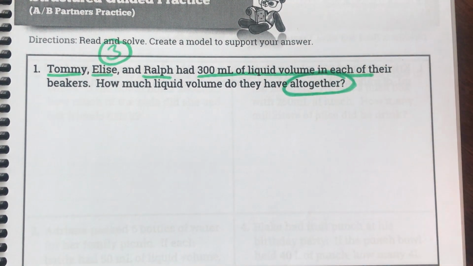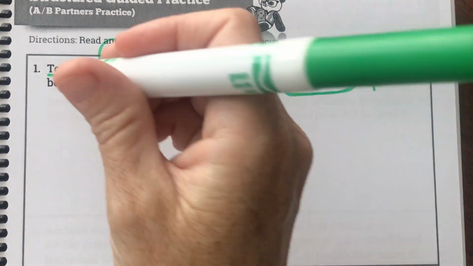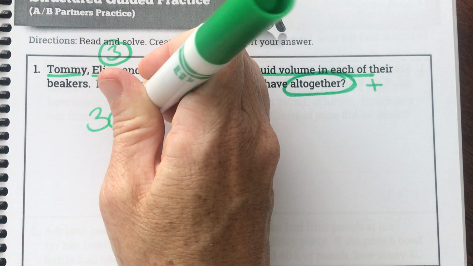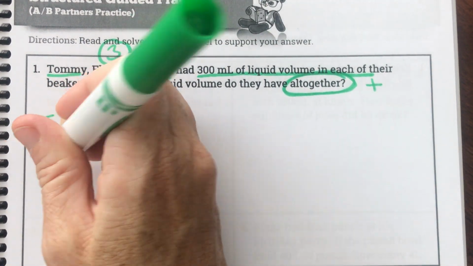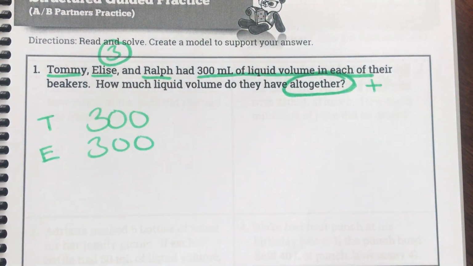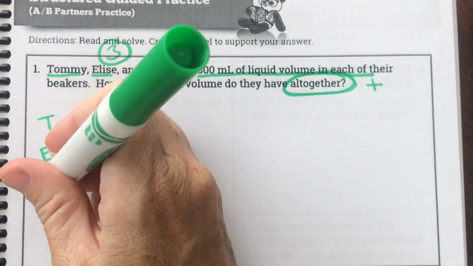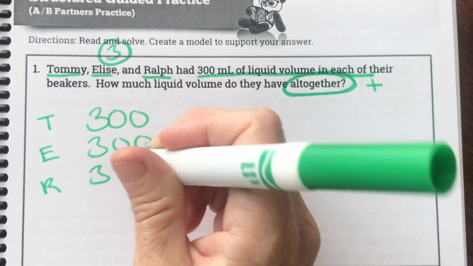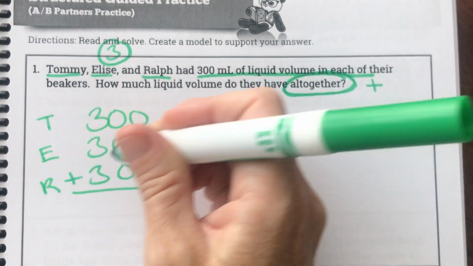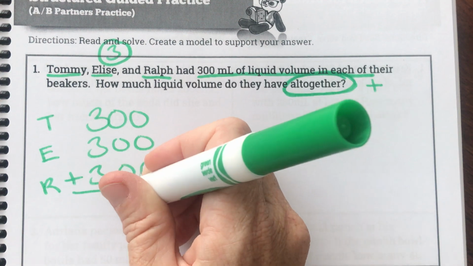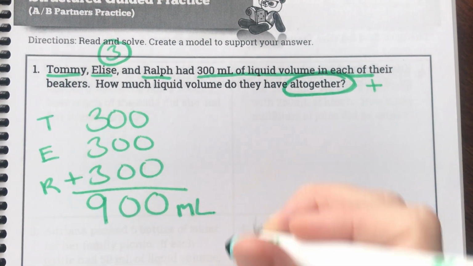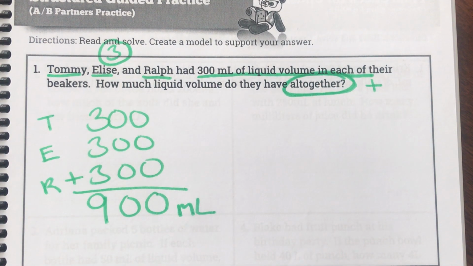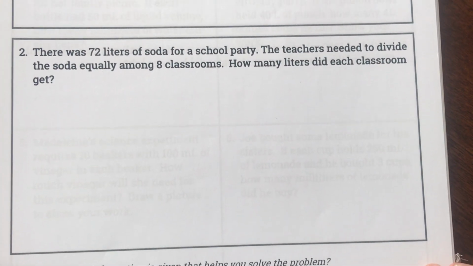When I see this keyword all together, I usually think it's going to be addition. So let's add. Tommy has 300. Elise also has 300. Ralph has 300. So what do they have all together? All together, they have 900 milliliters. Okay, let's look at one more together.